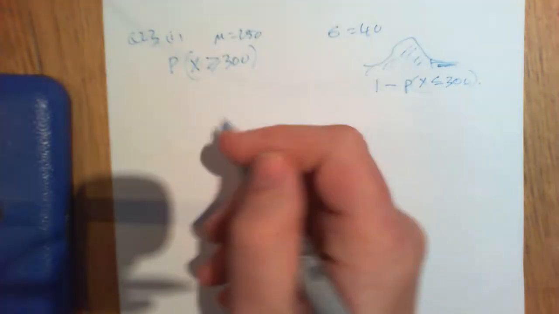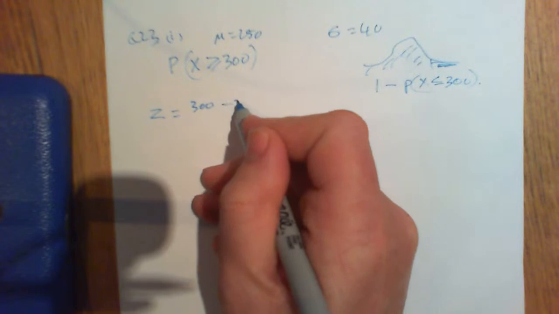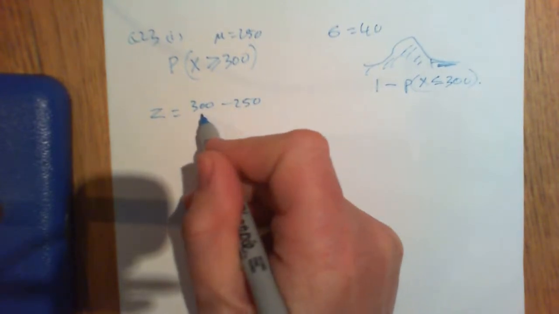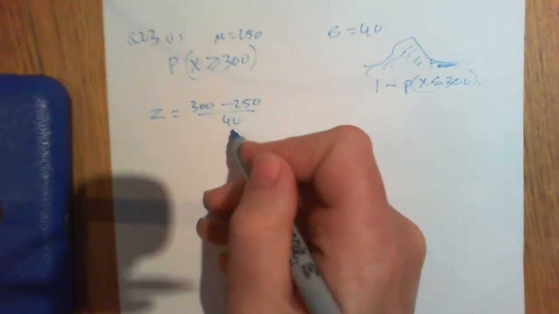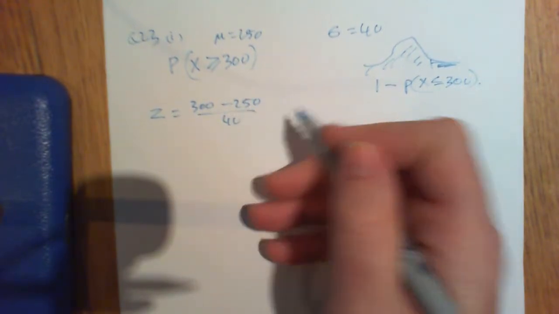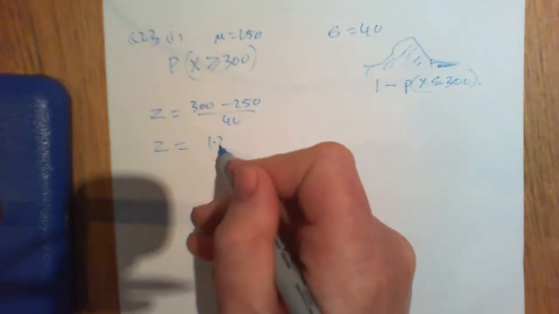First of all, let's get our z-score. Our z-score is (x minus mu) over sigma, so 300 minus 250 over 40. That's 50 over 40, or 5 over 4, that's 1.25. So our z is 1.25.